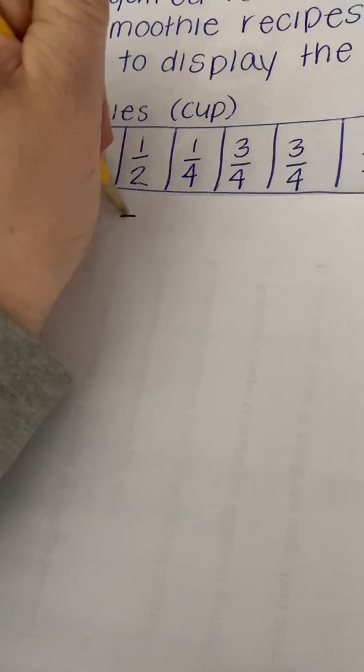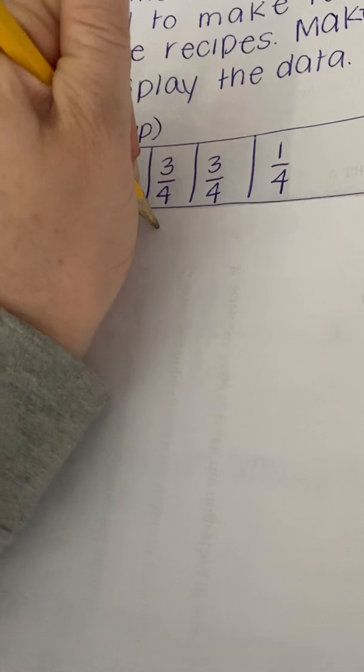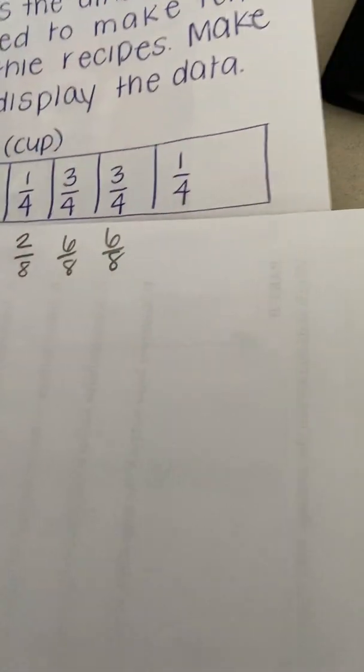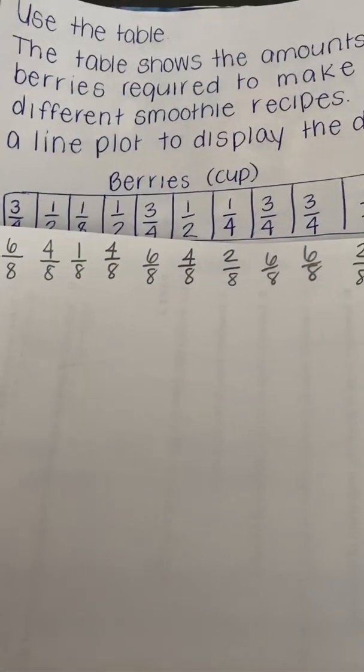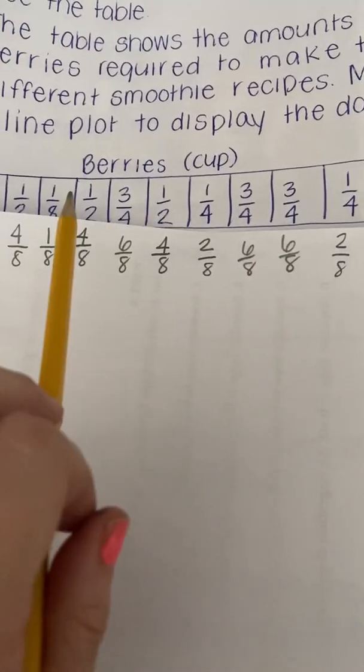3/4 I've also already done, and I know that's 6/8. 1/2 I've done, and I know that's 4/8. I've not had a 1/4 yet, so to make my denominator 8, 4 times 2 is 8, so 1 times 2 is 2/8. 3/4 I know is 6/8, and another 3/4 is 6/8, and then 1/4 we just did is 2/8. Okay, so I know my smallest one is 1/8.